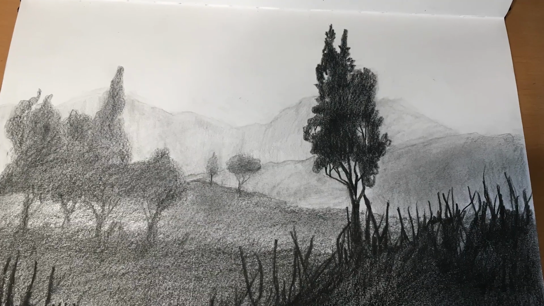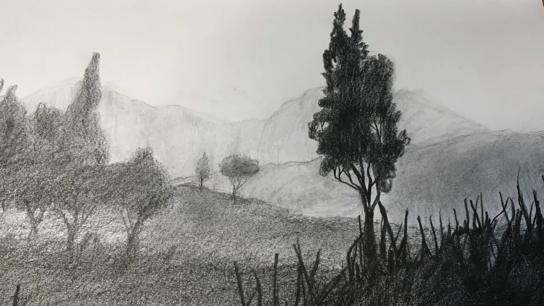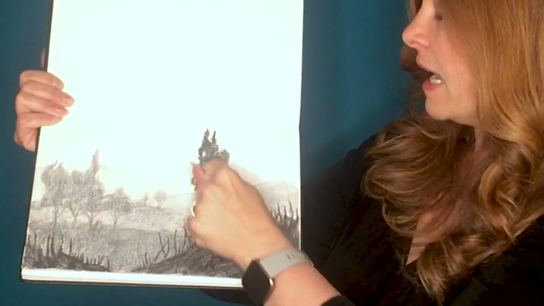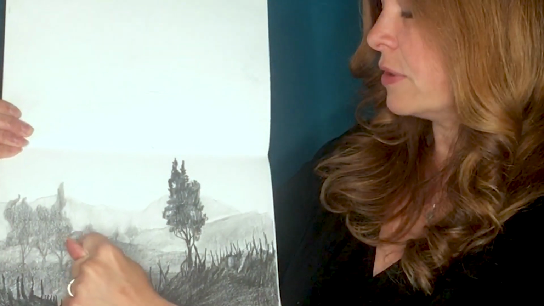The things that will take your drawing to another level are being able to add negative space in the different zones. If you want to create interesting drawings, make sure you include overlapping.